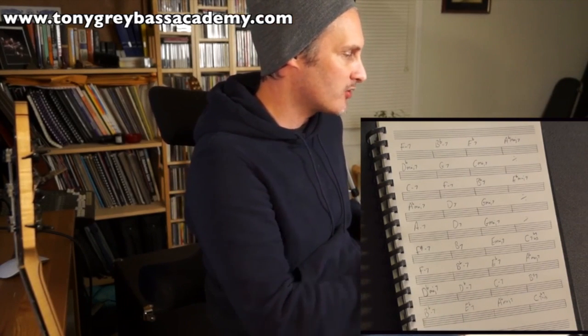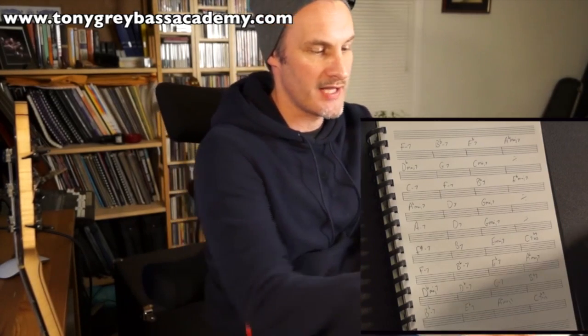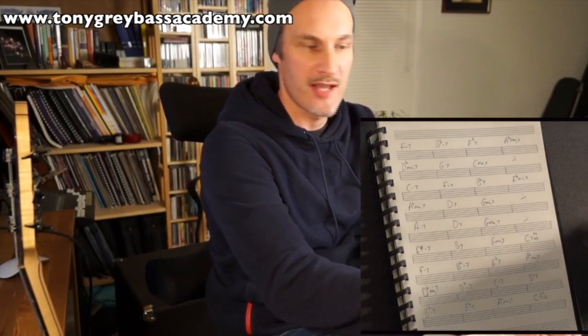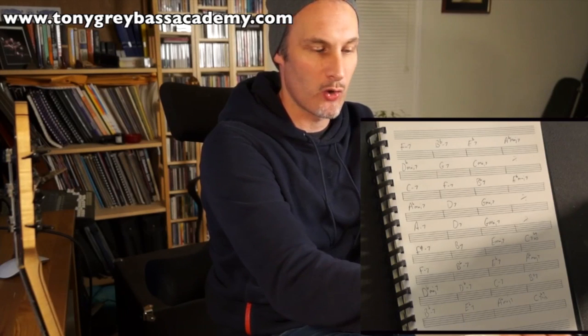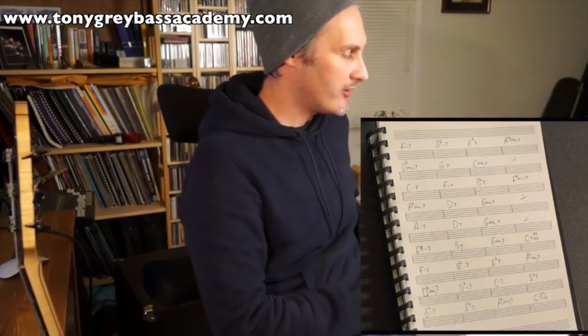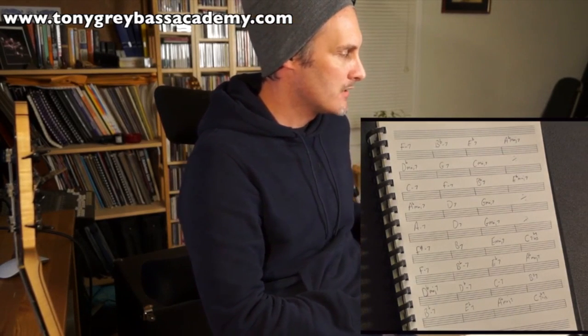So this E flat 7 going to A flat major 7 is such a strong sound. If I play it on the keyboard here, there's your E flat 7 going to your A flat major 7. That really sounds like a rested chord, that A flat there. So this tells me that this has to be in the key of A flat major.